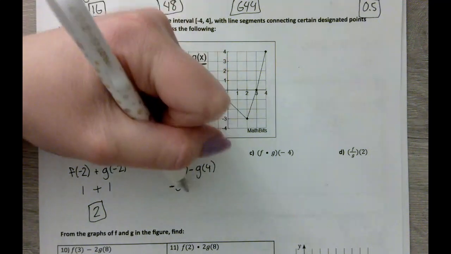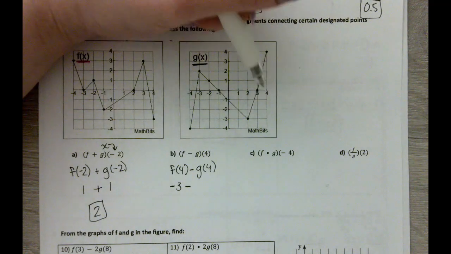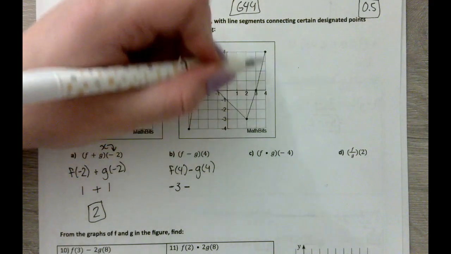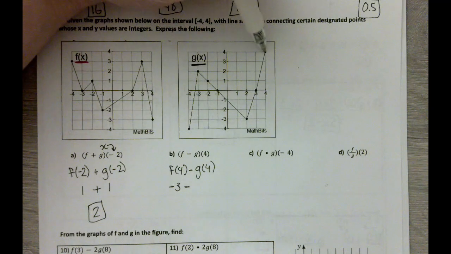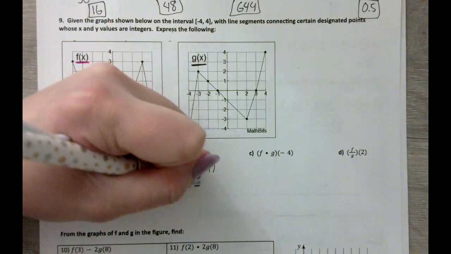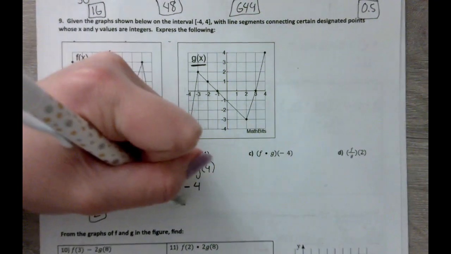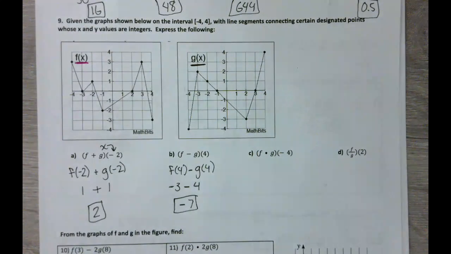Negative 3 minus, same thing, g graph, we're still looking at 4 as our x value. Sweep up and down, find your point. Here, our y value is actually at 4. So we have negative 3 minus 4. That will give us negative 7.